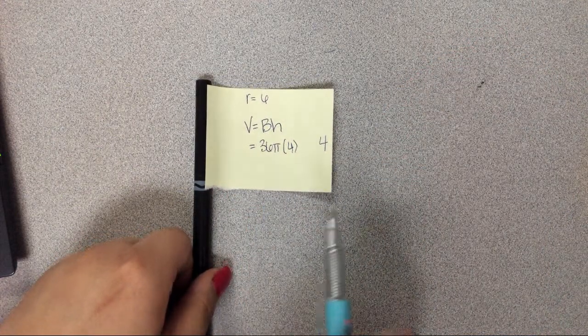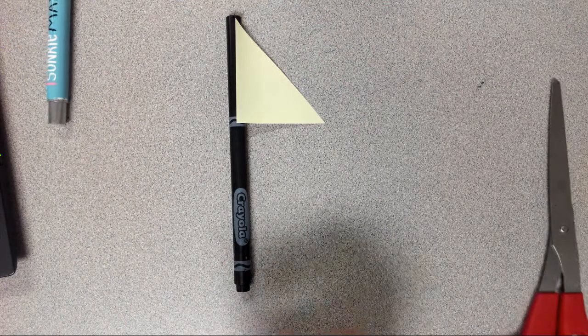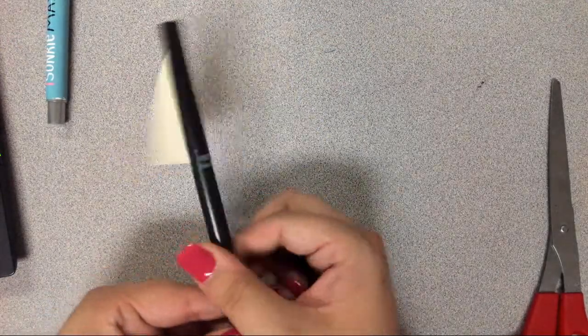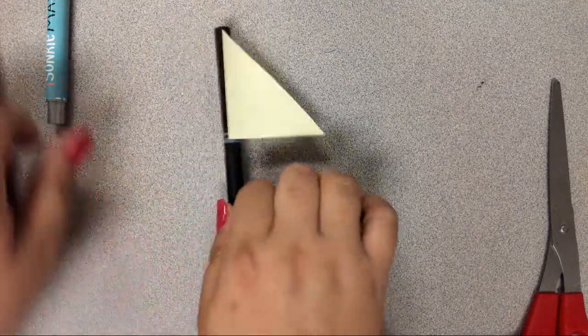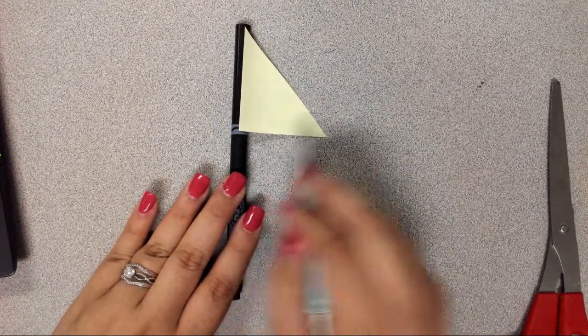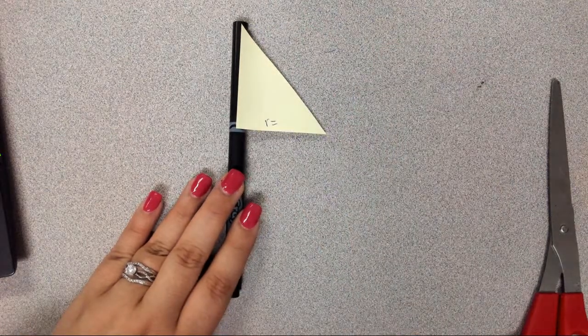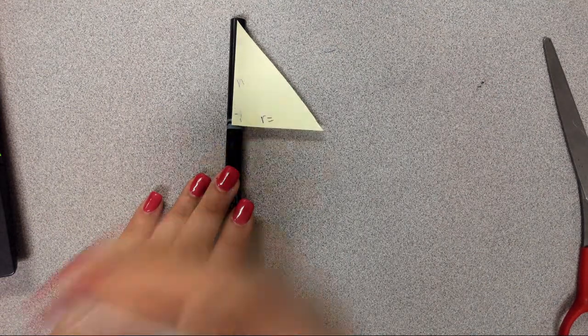Volume is area of the base times height. Okay, I'm going a step further. If I change this, what if I take a triangle and I rotate it around? It's a cone. And what would be my radius? Not a circular pyramid, a cone. This would be my radius. Do you agree? What would be my height? This would be my height, the center. And this would be the slant height.